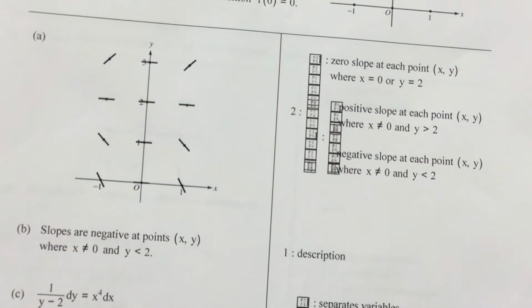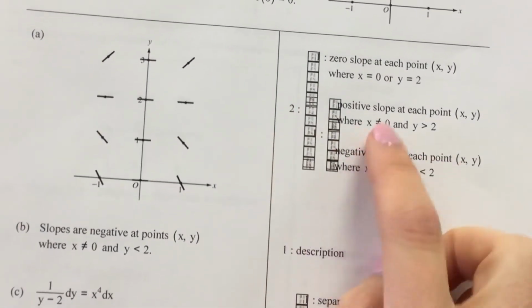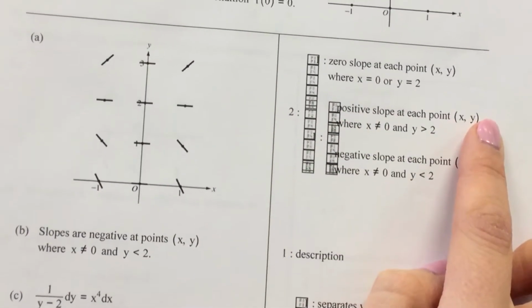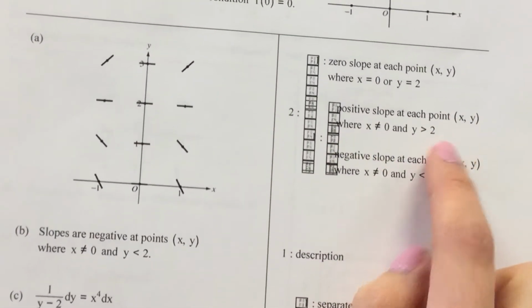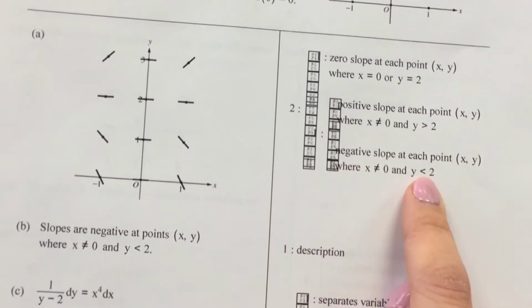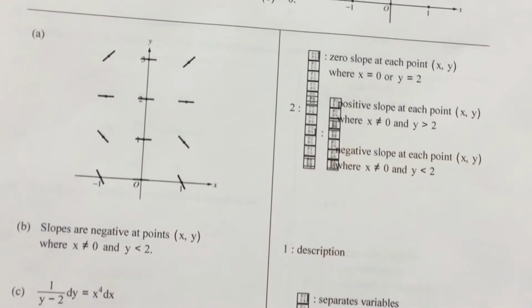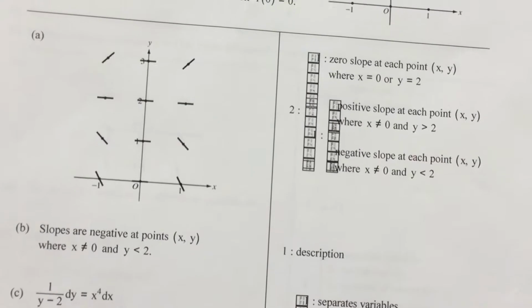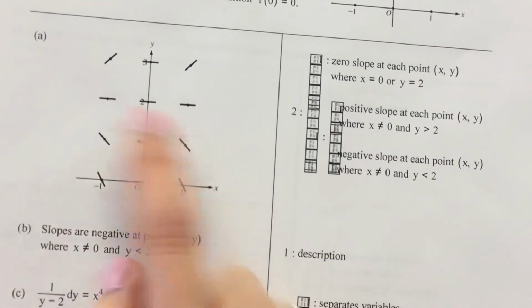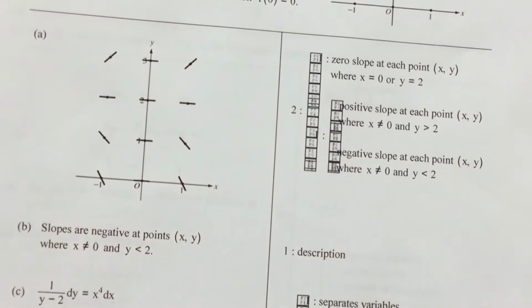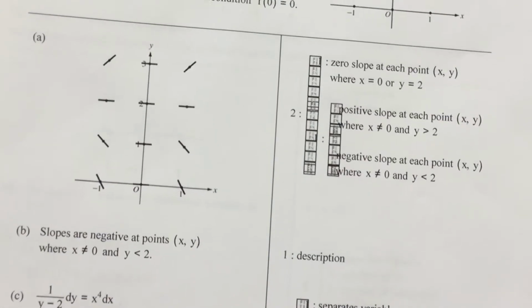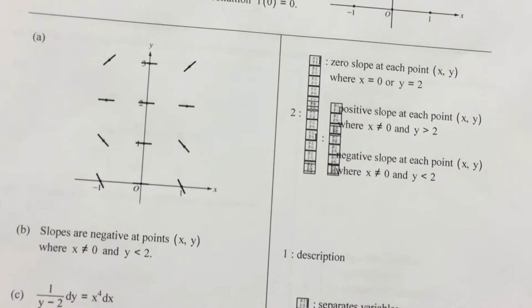If you have that, you would get 1 point. The second point says positive slopes where y is bigger than 2, and negative slopes where y is less than 2, with the exception of x equal to 0. So you've got these 4 down here are negative slopes. These 2 up here are positive slopes. As long as you're good on that, then you'll get your second point out of the 2.